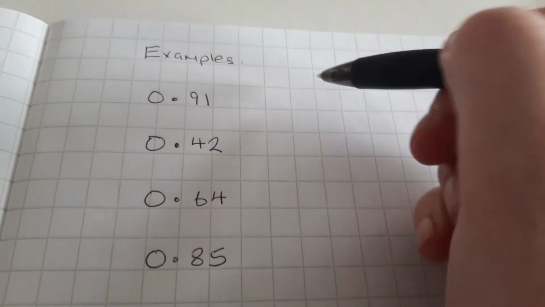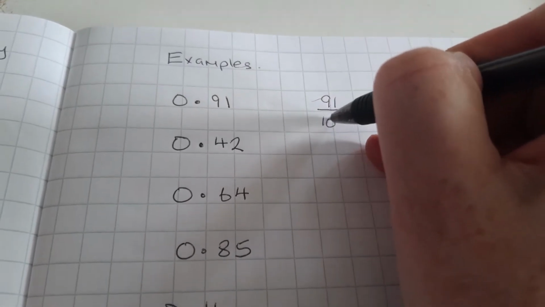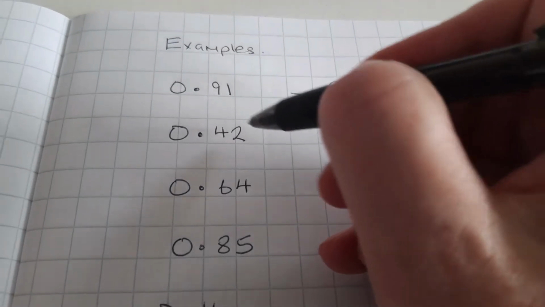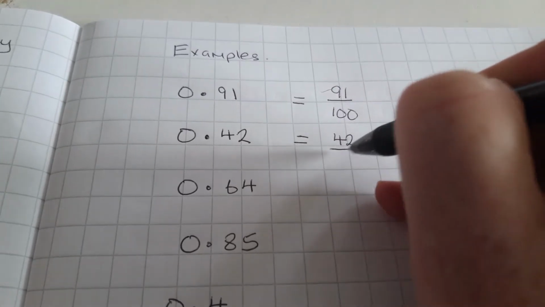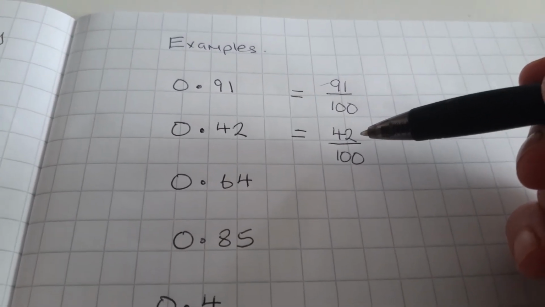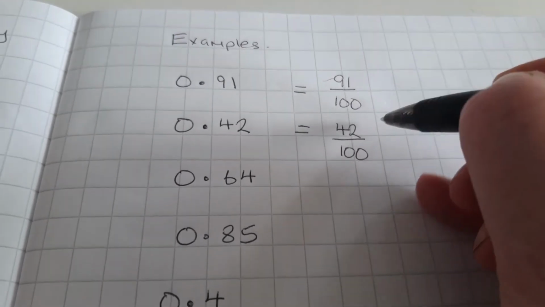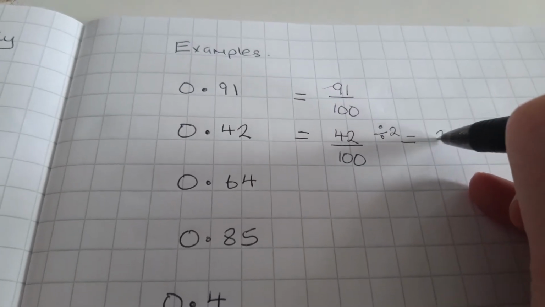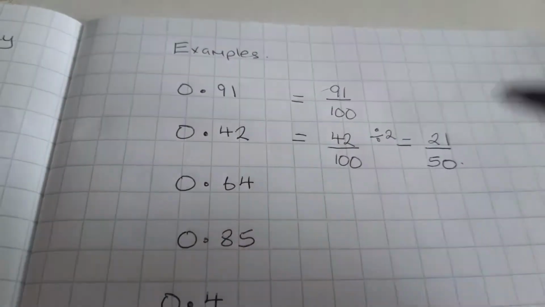So for example, 0.91. So immediately, 91 over 100. There's no cancelling. That's it done. 0.42. 42 over 100. Now it's an even number, so you know 2 will go into this. Does 4 go into 42? It does not. So we are going to stick with 2. 2 into 42 goes 21 times. 2 into 100 goes 50 times.